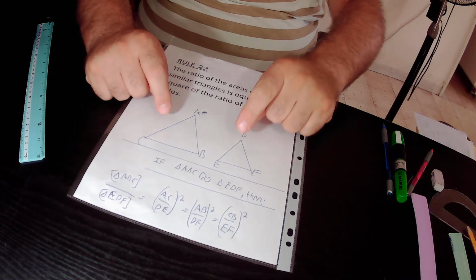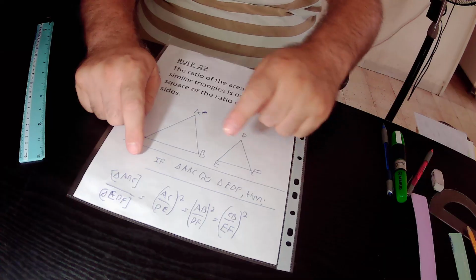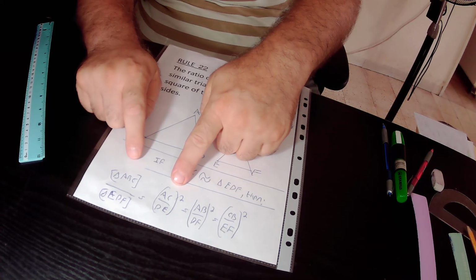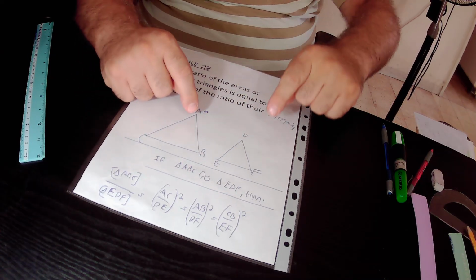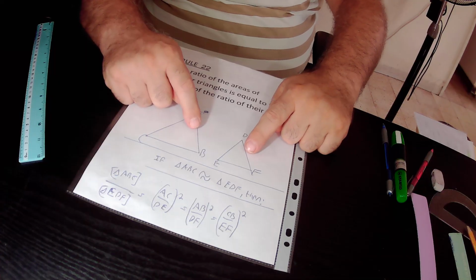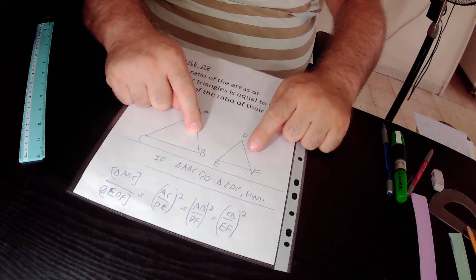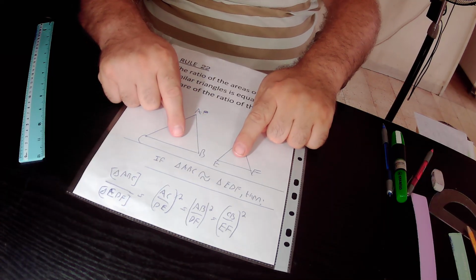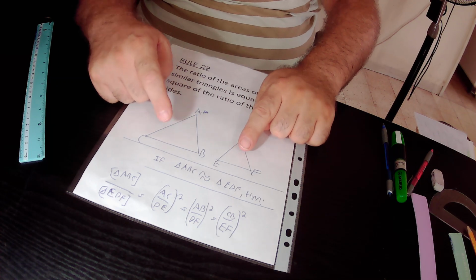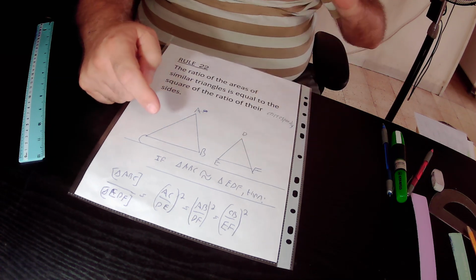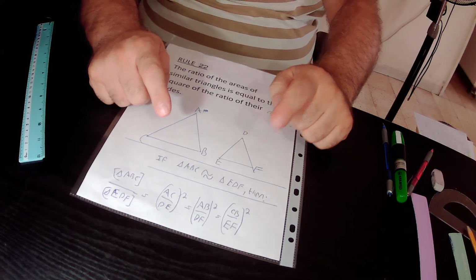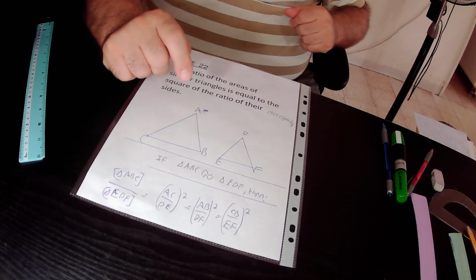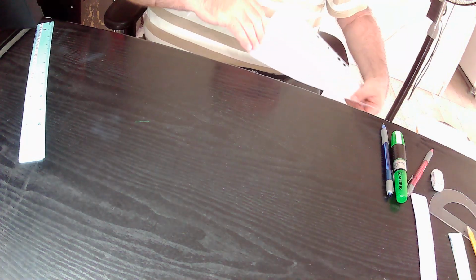So the ratio between the areas of those two similar triangles is equal to the square of the ratio of their corresponding sides. That is to say, it is AC over DE squared. Likewise, the square of the ratio of those two corresponding sides is AB over DF squared. And finally, the square of the ratio of those two corresponding sides will be equal to CB over EF squared. Okay, so the ratio between the areas of those two similar triangles is equal to the square of the ratio of their corresponding sides. So we can now implement rule 22 in our drawing.